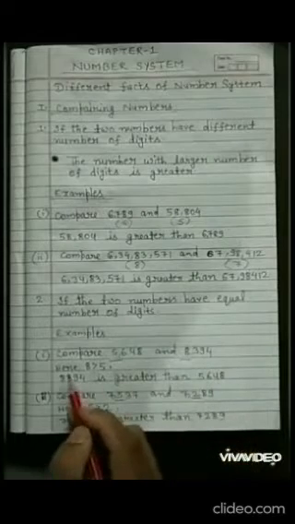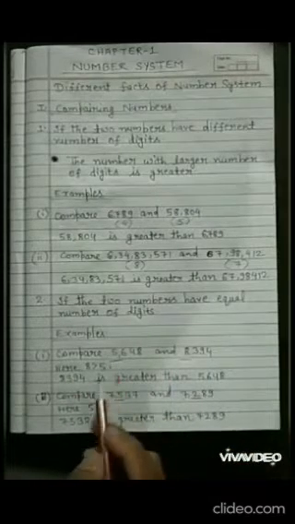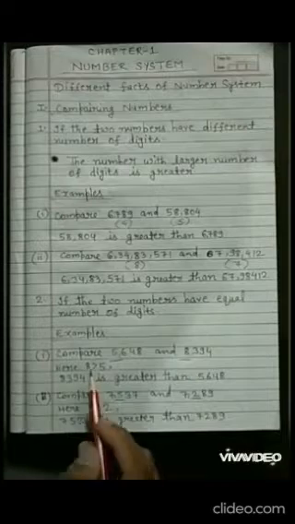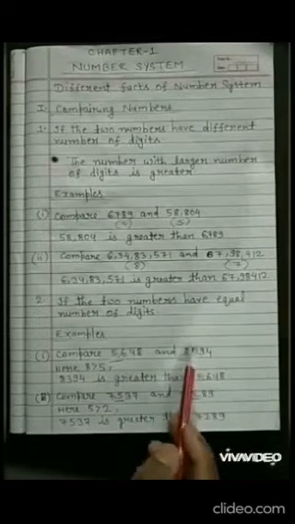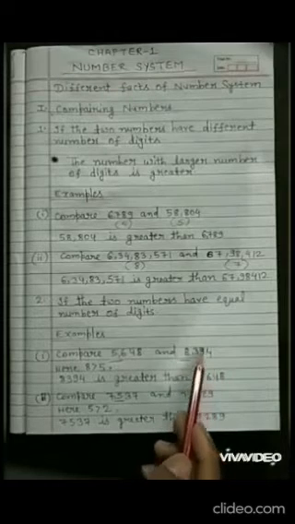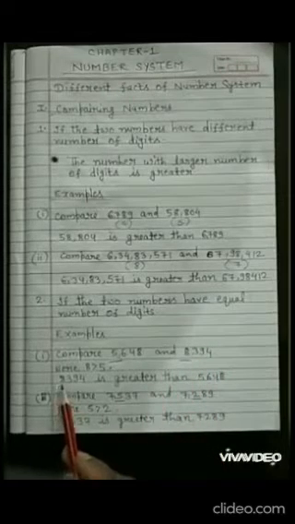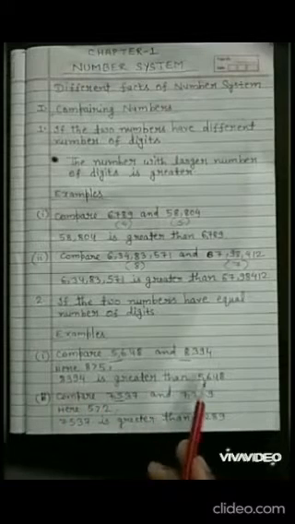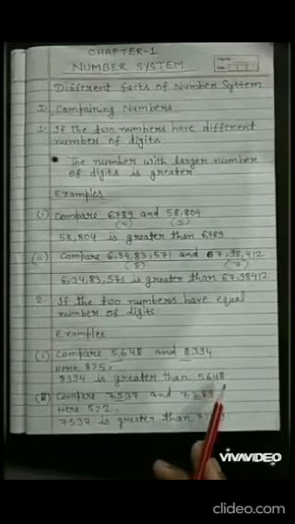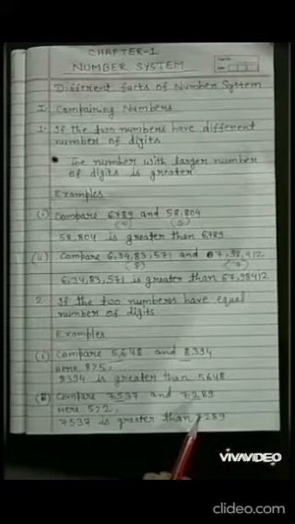So here 8 is greater than 5, and 8 is in this number, so this number will be greater. 8,394 is greater than 5,648. Okay?